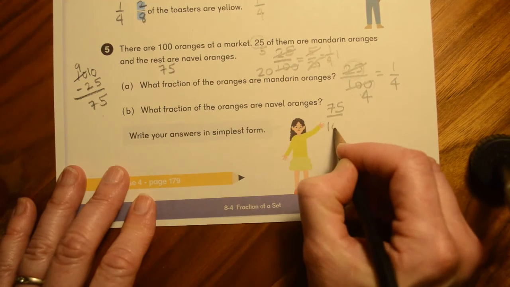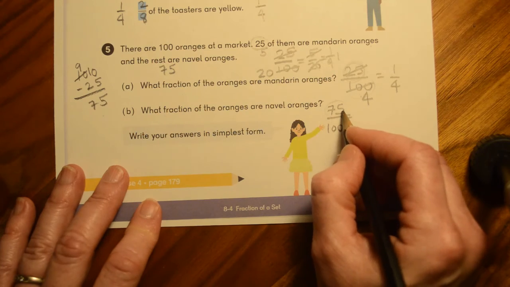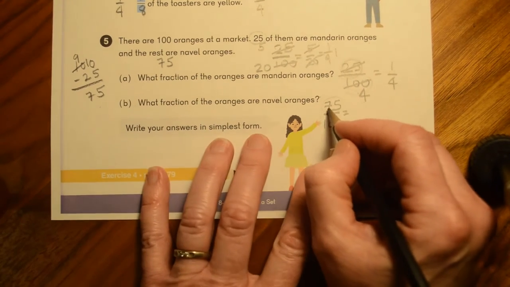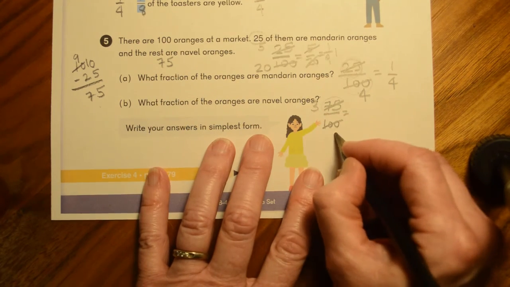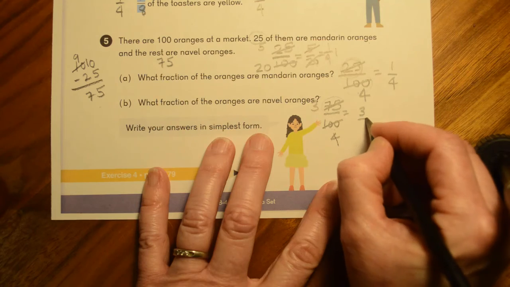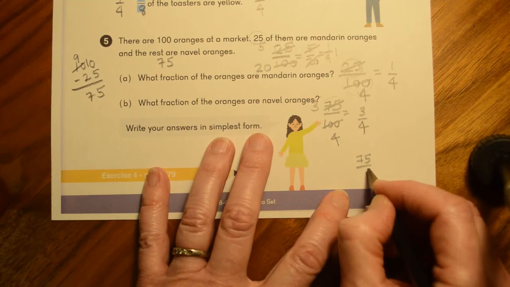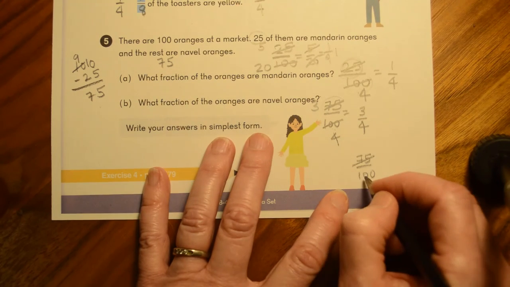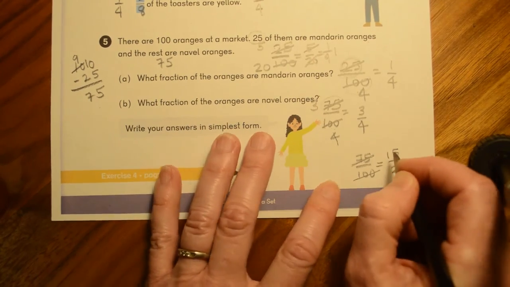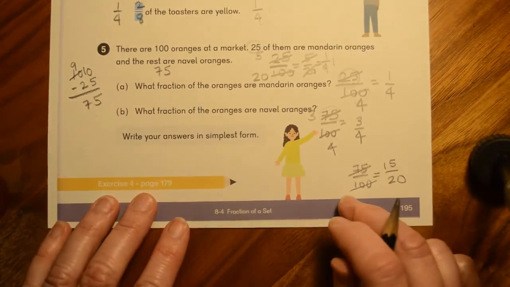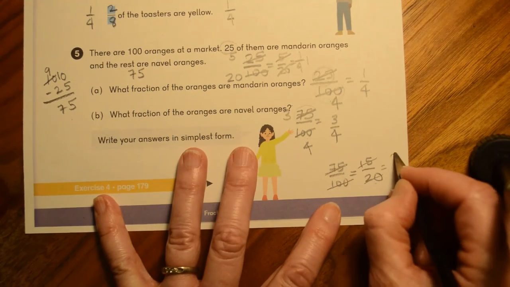75 out of 100. All right, again, I'm going to think money because 3/4 is 75, 4/4 is 100. So I'm going to take out a 25. There are 3 25s in 75 and 4 25s in 100. So this would be 3/4. But again, you could do the 75 and 100, divide that by 5. I know that's 20. I think this is 15. Oh, I'm going to sneeze. Bless me. And then I would do it again. They both share a common factor of 5. So this would be 3/4.